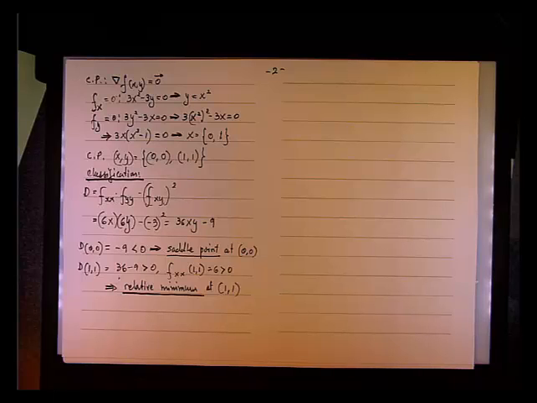Anyway, let me sketch a graph of the surface and show you the saddle point and the relative minimum. I'm not going to sketch it by hand. That's ridiculous, even for somebody with artistic skills. So what I'll do, I'll use Maple to graph it.